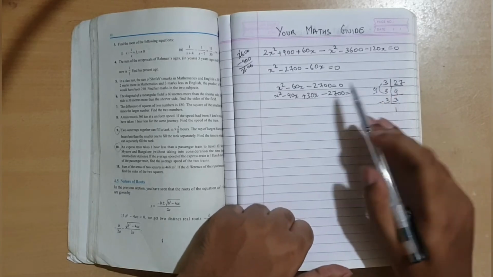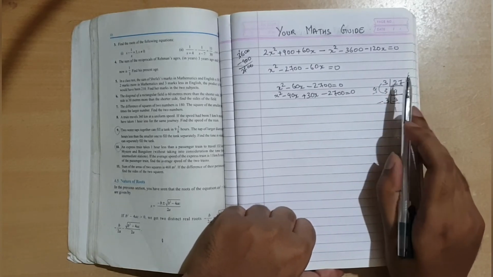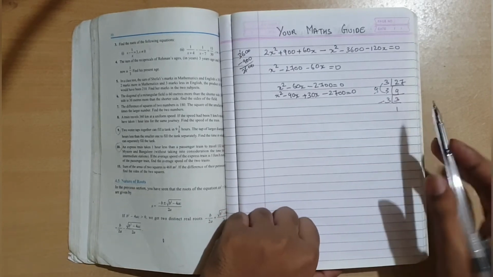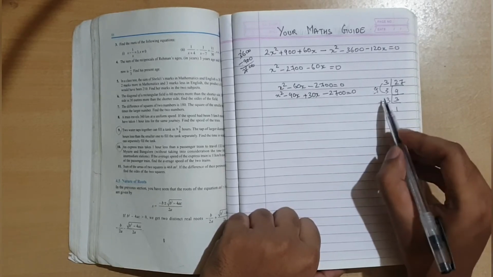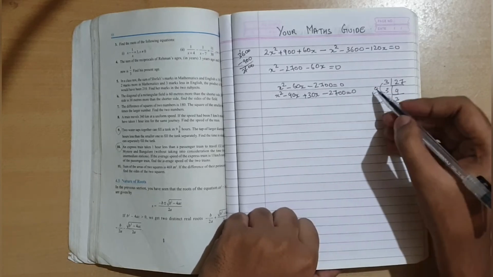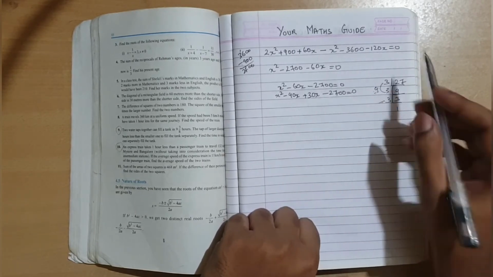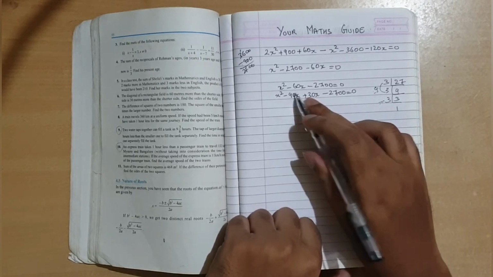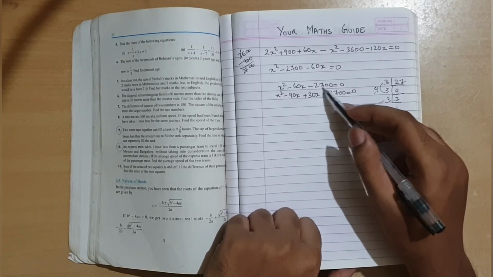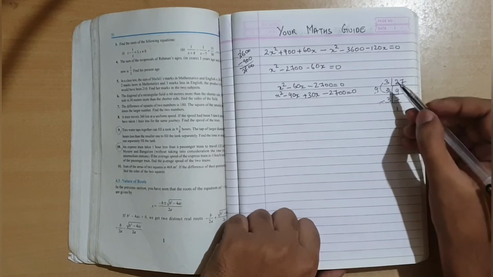So now guys, see what I have done: found out the factors of 27, 9 minus 3 gives 6. So we need 60. So minus 90 plus 30 will give us minus 60, and 90 into 30 will give 2700.